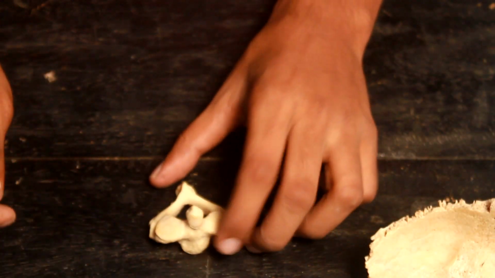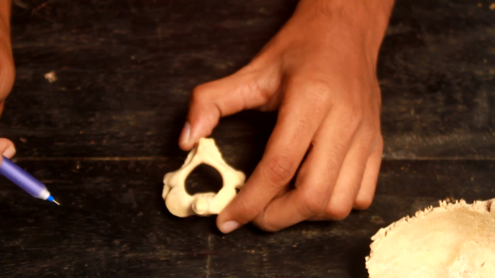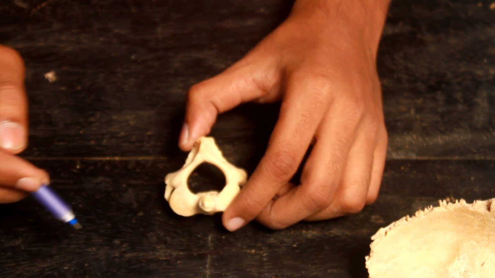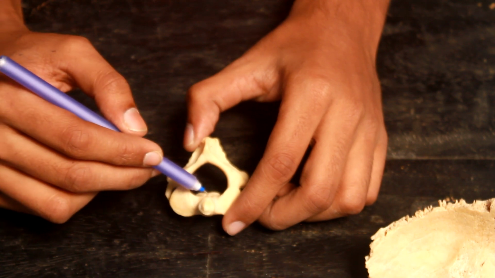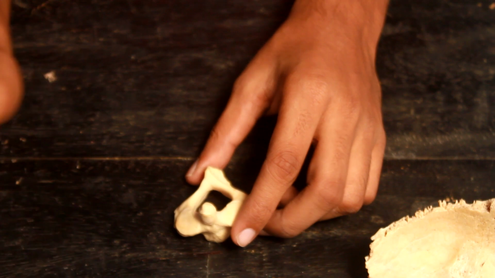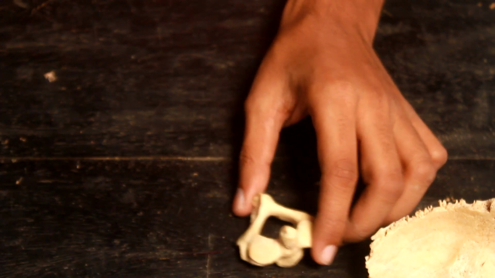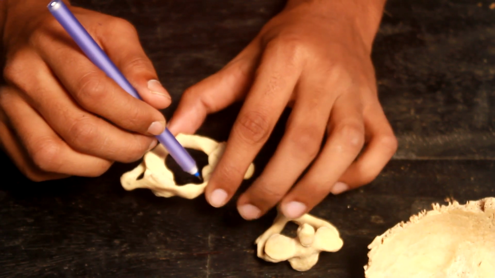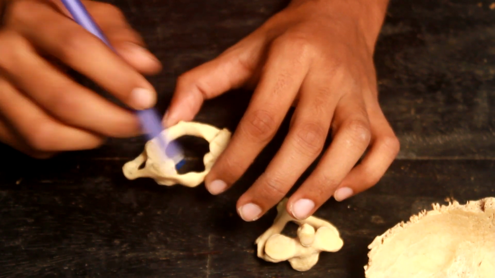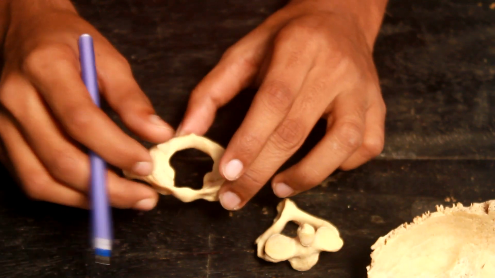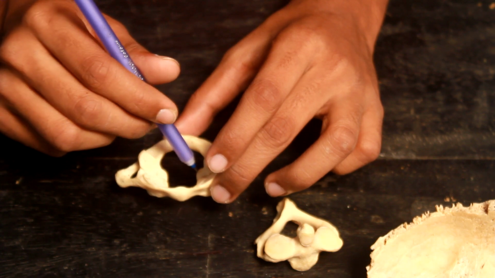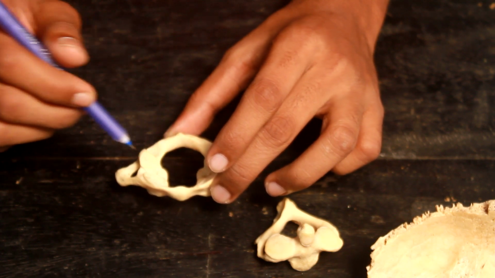Now I come to the cruciform ligament. It has two parts, a vertical band and a horizontal band. The horizontal band is very prominent, and it corresponds with the transverse ligament which we explained earlier. The transverse ligament is attached in this median tubercle of the lateral mass of the first cervical vertebra. This represents the transverse or horizontal part of the cruciform ligament.